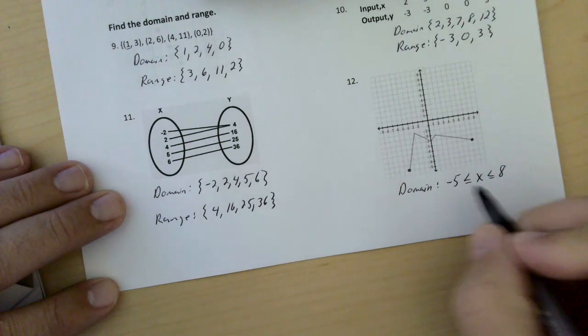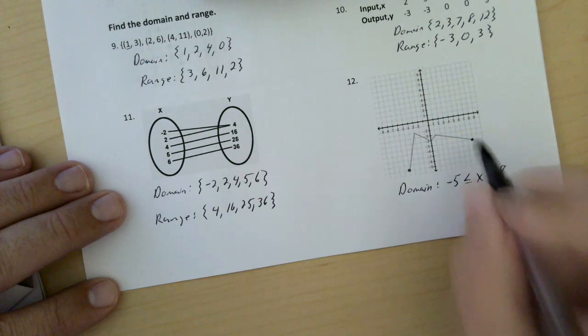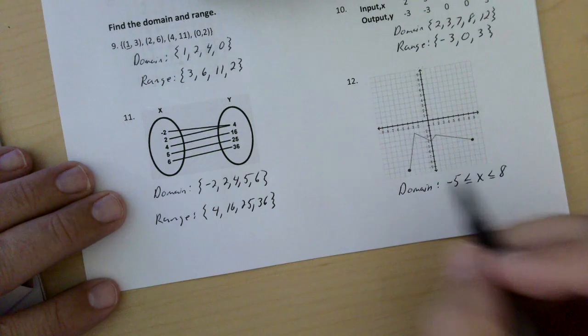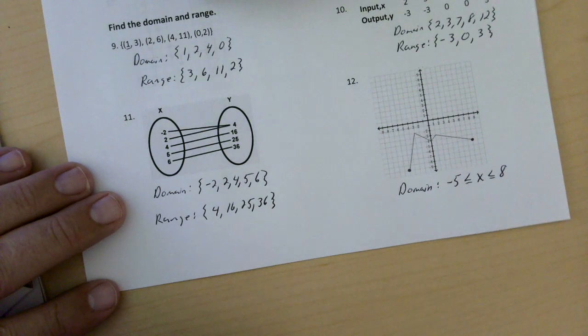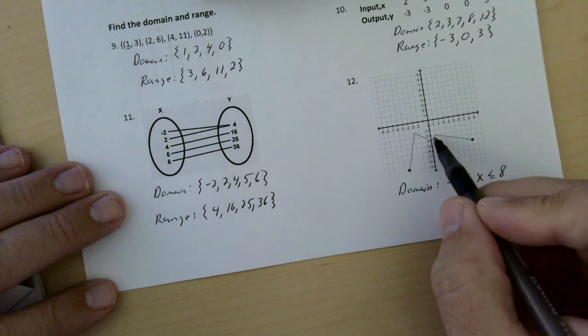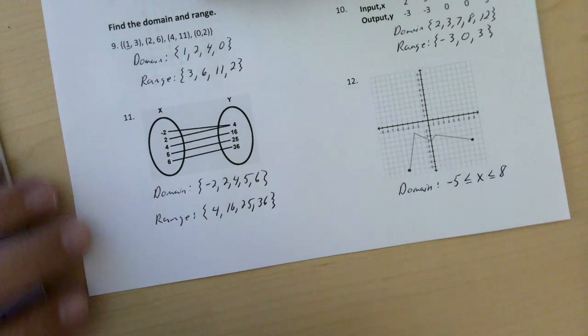So we're going to put my input in between the smallest and the largest input that I see on my graph, okay? That includes 3.1. You would have an outcome of 3/4. So you need to include all the decimals, all the fractions, everything in between.